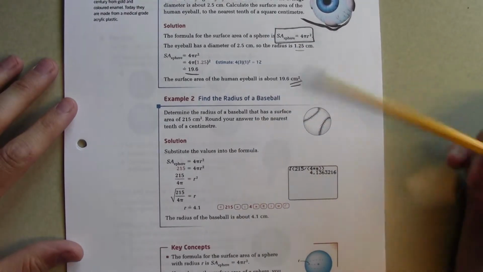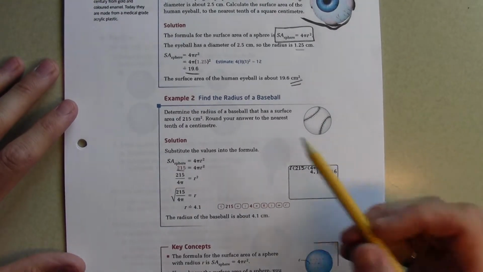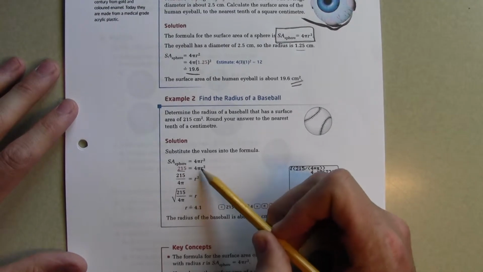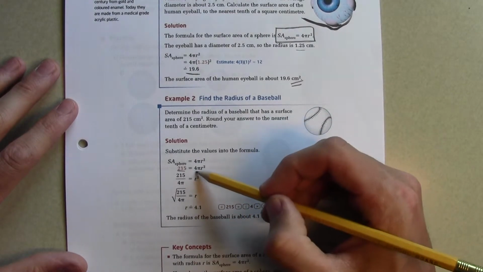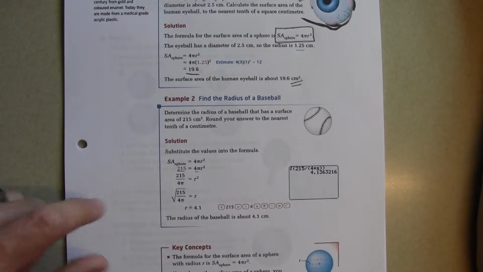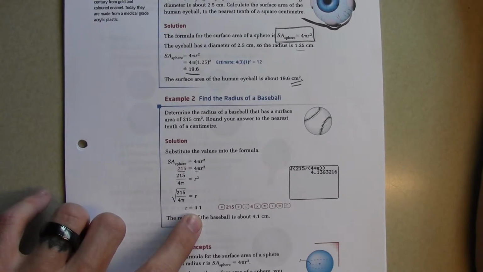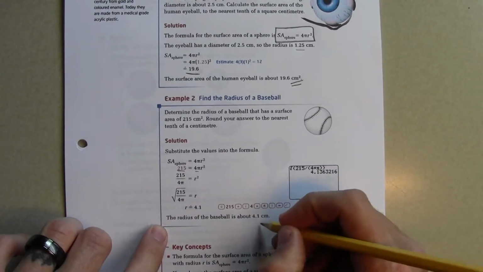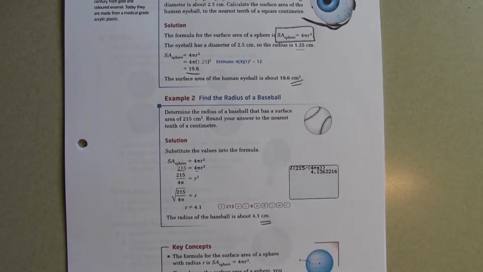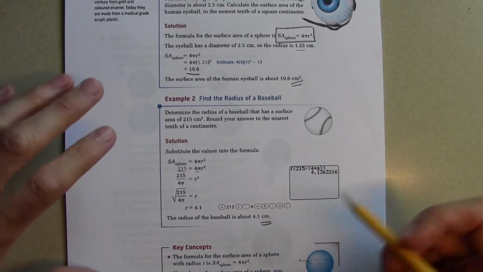So we substitute the values into the formula. So 215 goes in for surface area. We substitute in 4 and pi, which is part of the formula, and we're solving for r. So the important thing here is when we take the square root, we find out that the radius is 4.1 and units is centimeters. Any questions about that? Alright, two very simple examples.